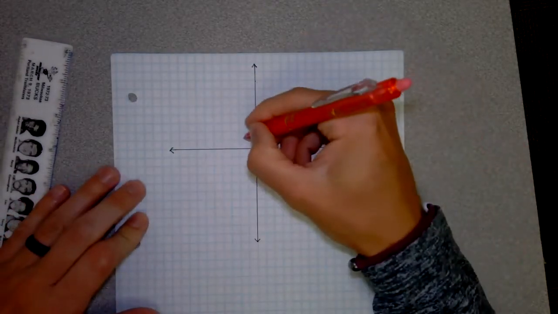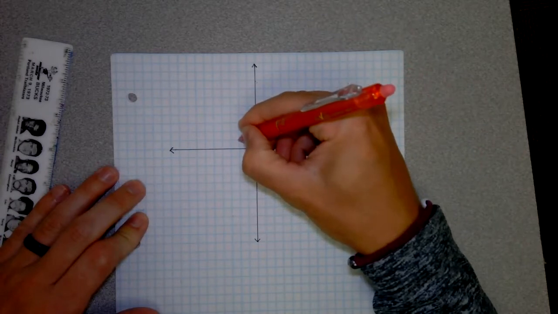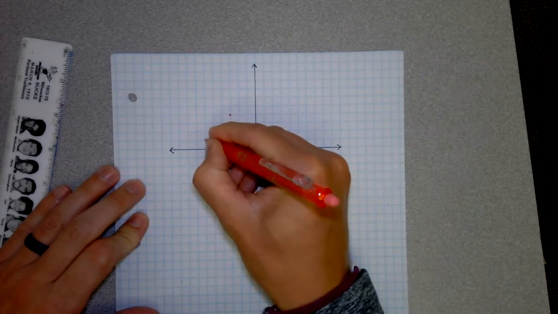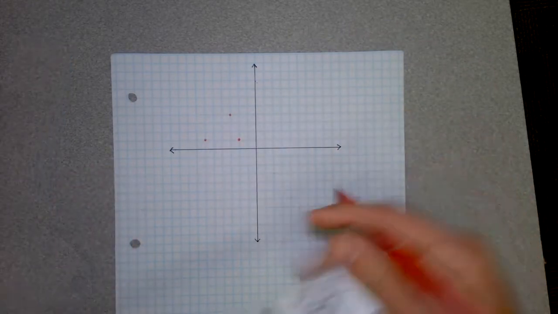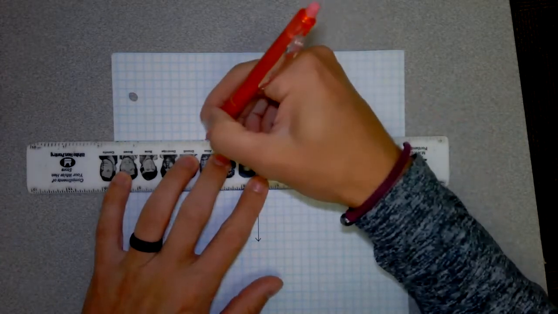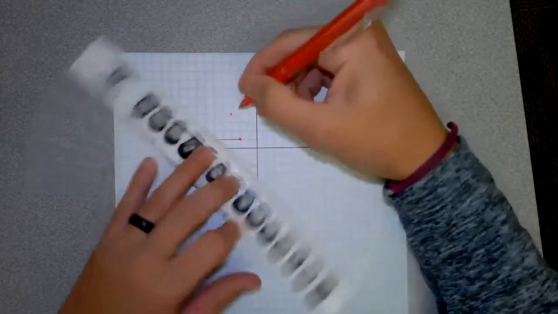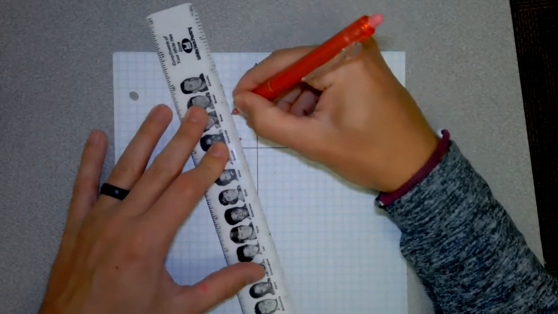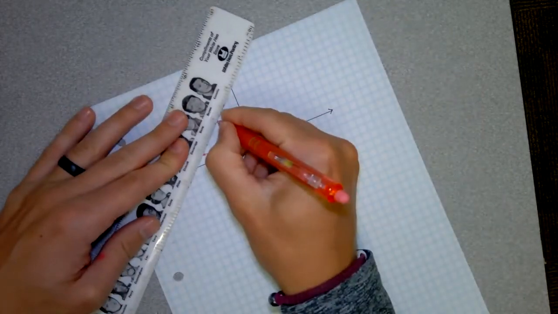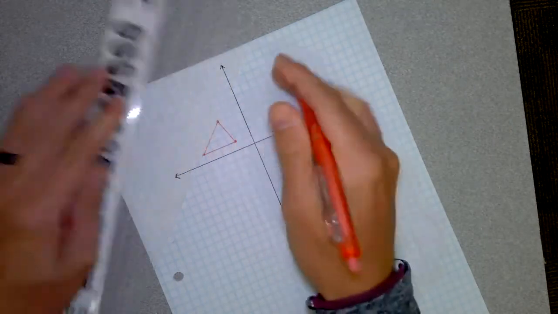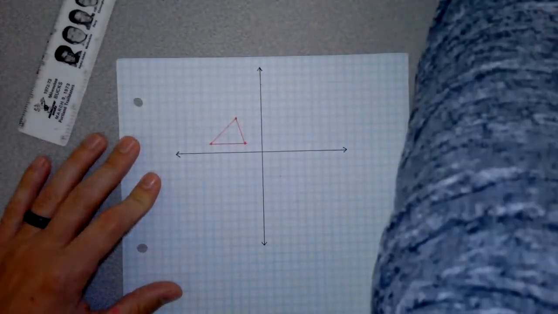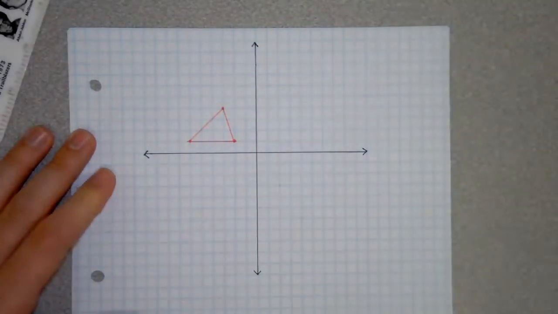So what I want to do is start with a triangle right here. I'll give you the points in a second. Zoom in a hair. There we go.